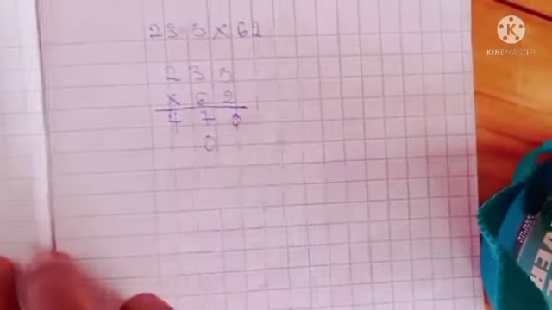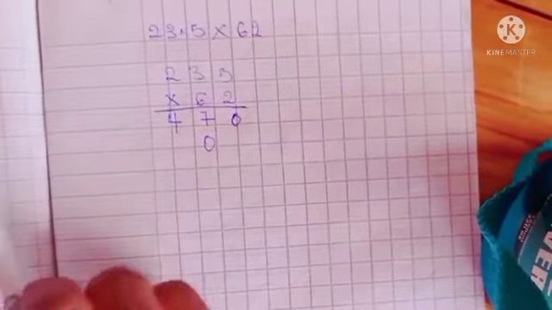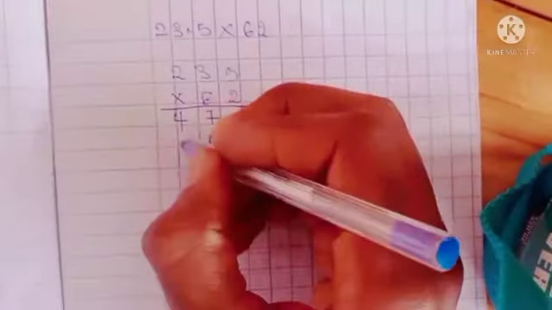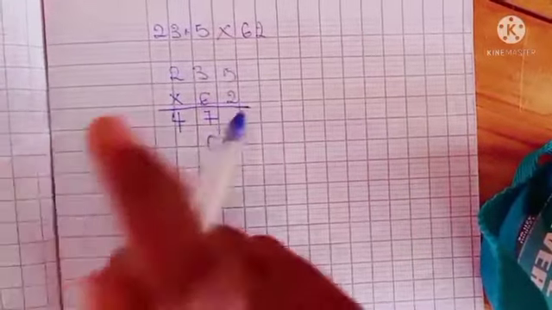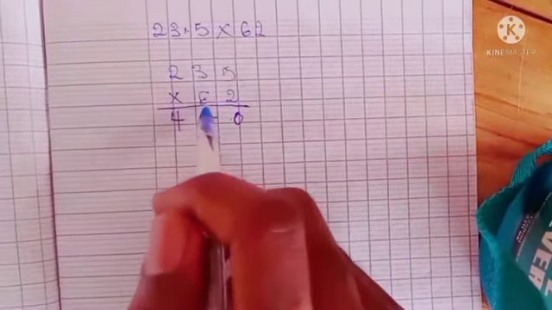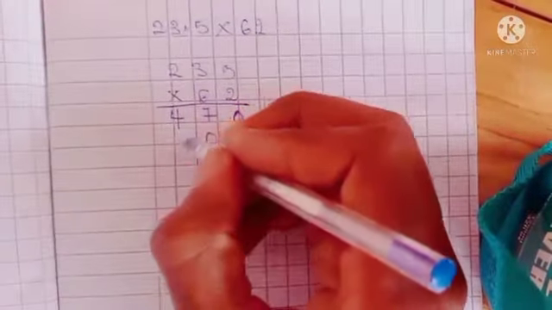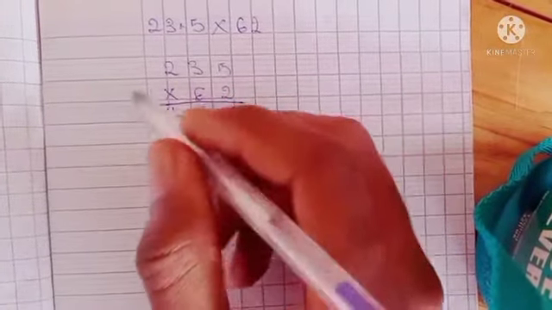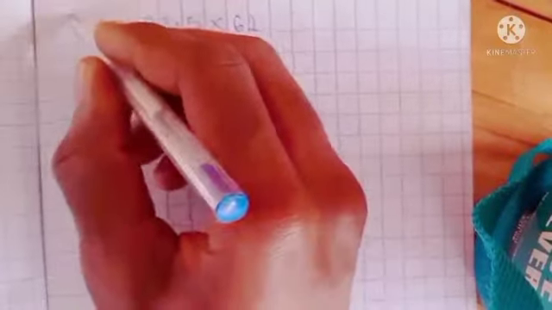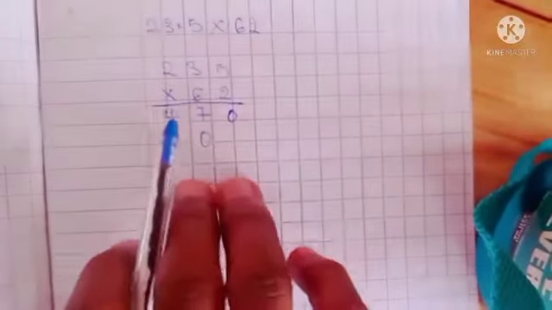6 times 3 is giving us 18. So 18 plus 3 is giving us 21. But we're not going to write 21 because that is not the last number. We are using 6 to multiply. We will rather write 1 and carry 2. We just place it somewhere. It shouldn't surface in the solving.